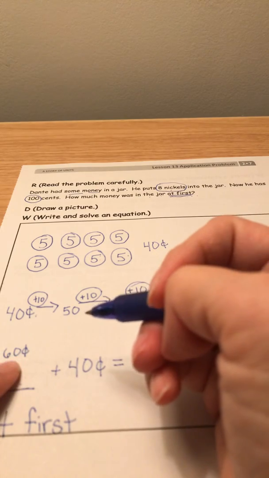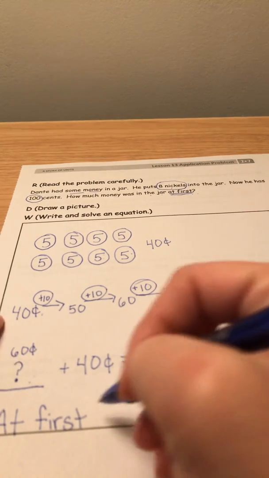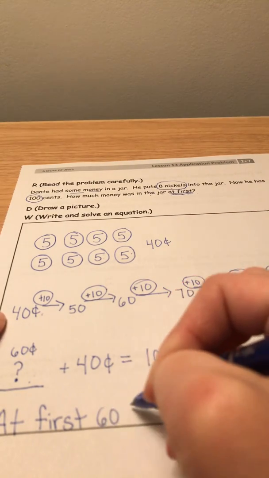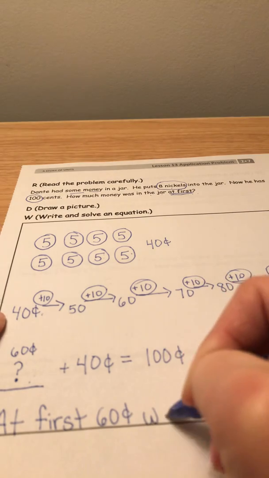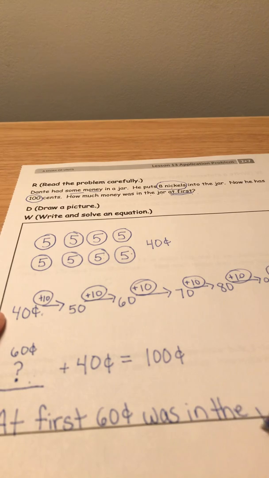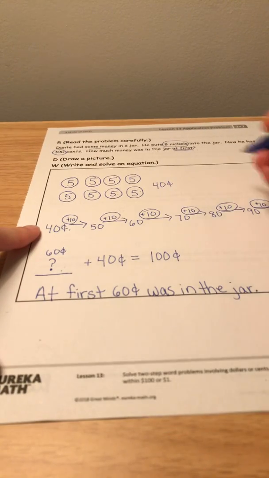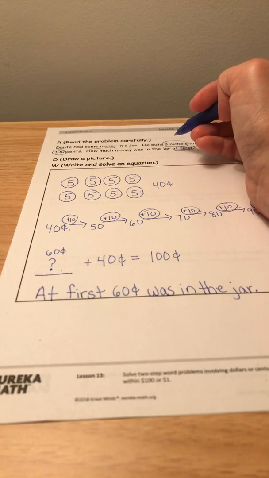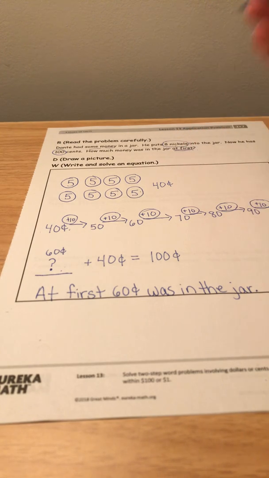How much was it, guys? 60 cents, right. At first, 60 cents was in the jar. Right? And we got every word from our question. Awesome job, you guys.